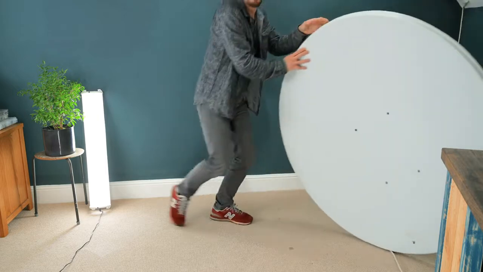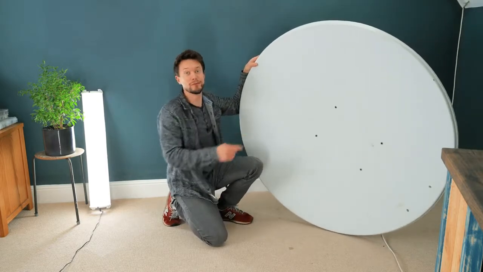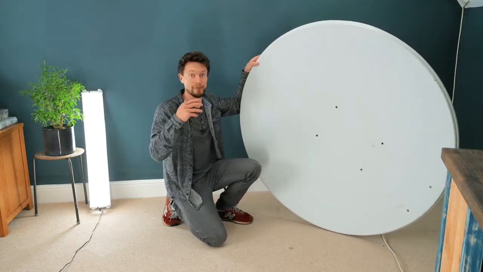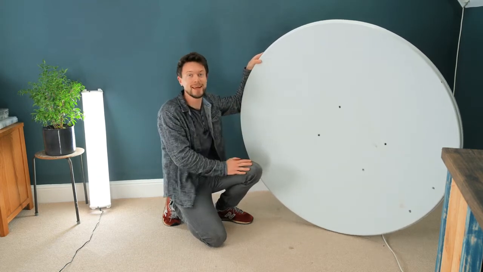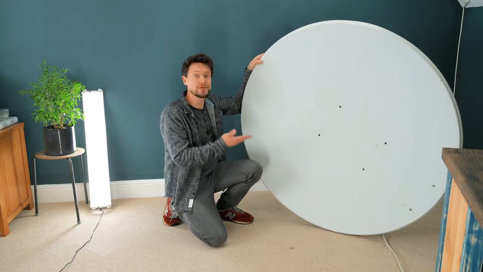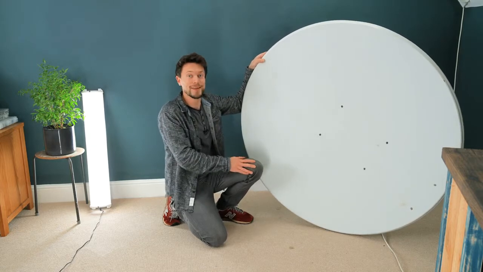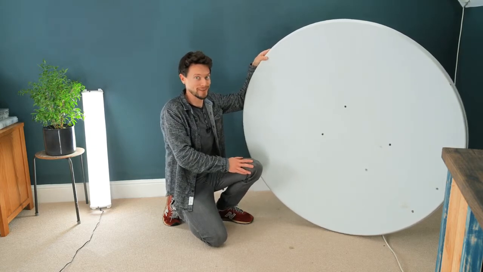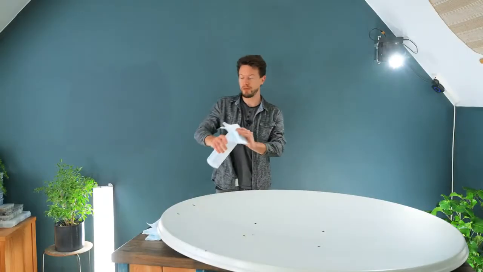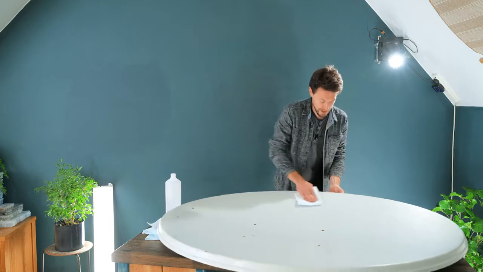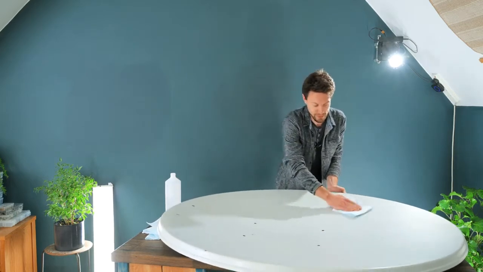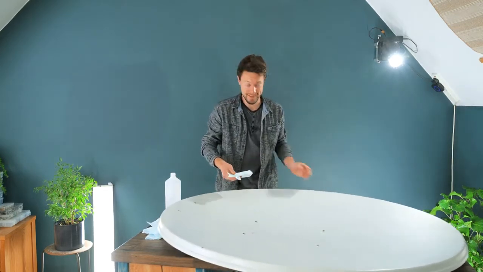I'm using a big one here that measures 1.2 meters in diameter, which means that my area of projected artificial sunlight will be the same size as this. However, as you can see, it isn't reflective to visible light, so that's the thing we're going to have to fix first. One important thing to do before proceeding, however, is to give it a good clean, as this will get any dirt off, which means that it will be much better for the next step.